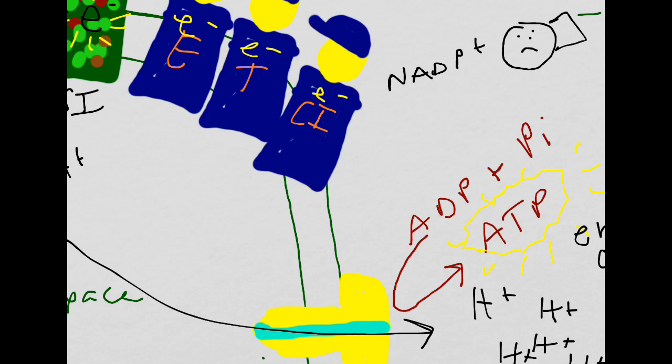So from this second part of our photosystems here, we made an electron carrier. Lots of them.